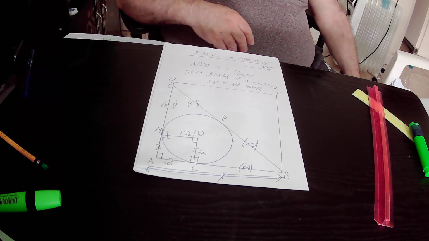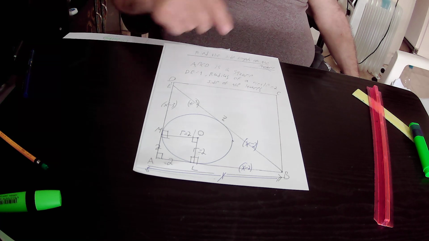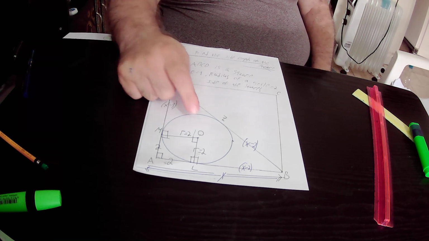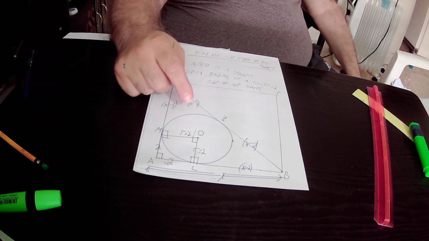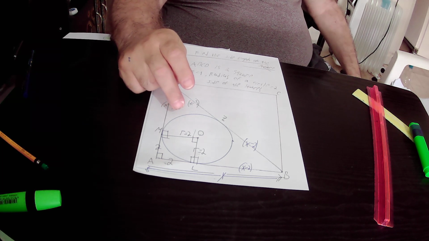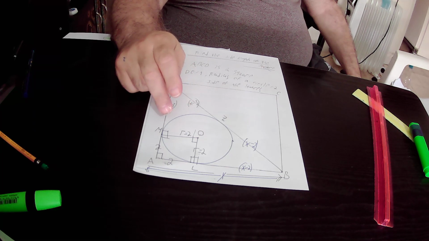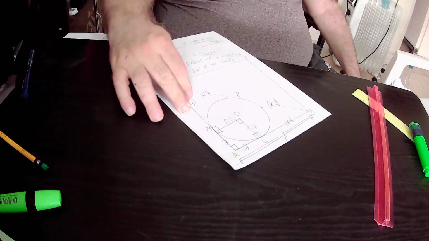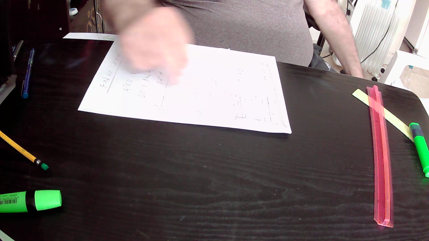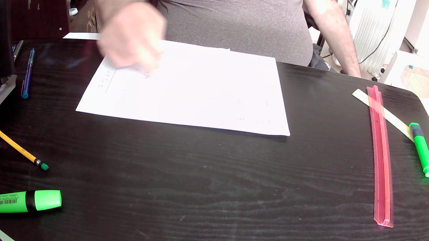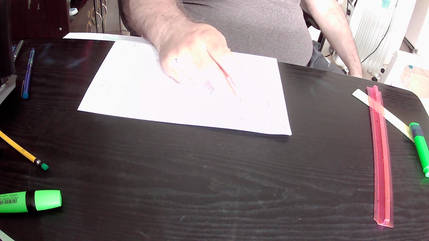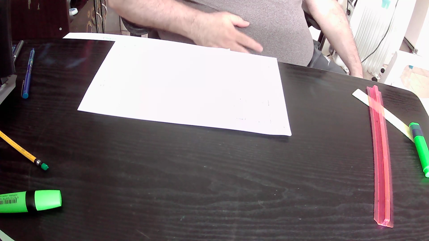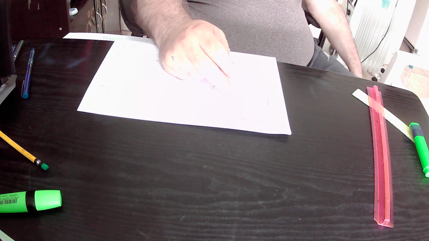Okay, so first of all, we define the center of this circle as point O, and from point O we join points O and M together by a straight line. Line segment OM is the radius of this circle because it starts from the center of the circle and ends at point M, a point on the circle itself. So the radius of this circle R equals 2 units.